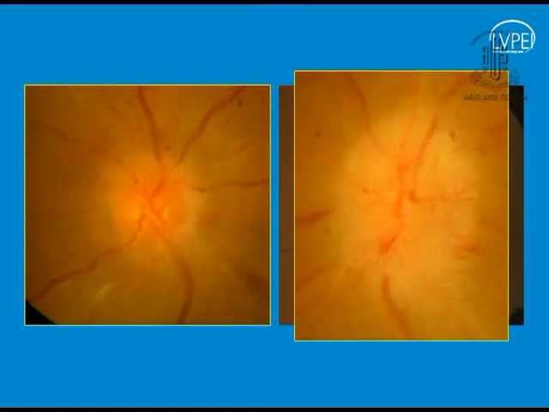Now this is another patient with benign intracranial hypertension, a little chronic papilledema, where we see long-standing exudates on the optic disc surface.